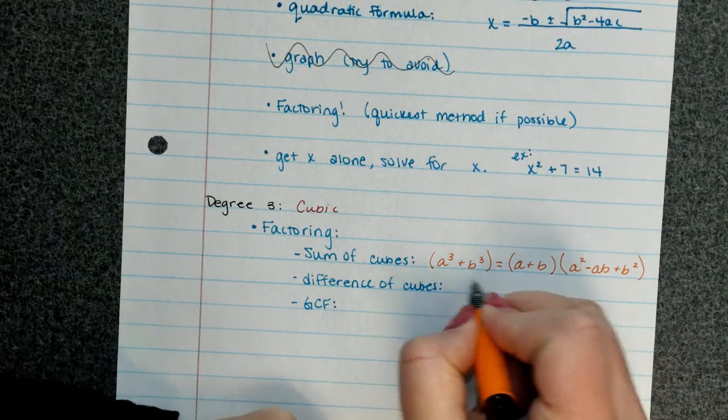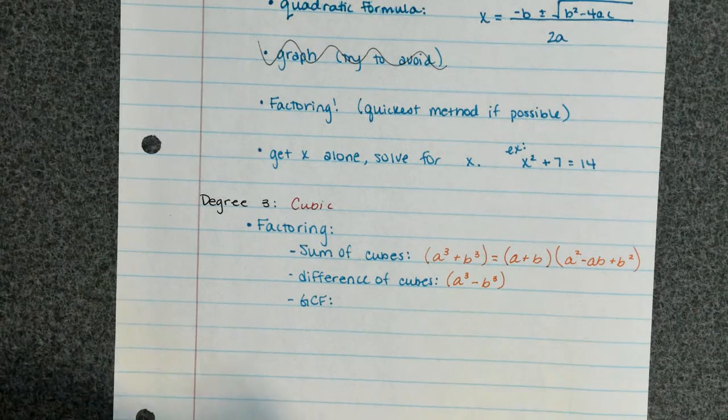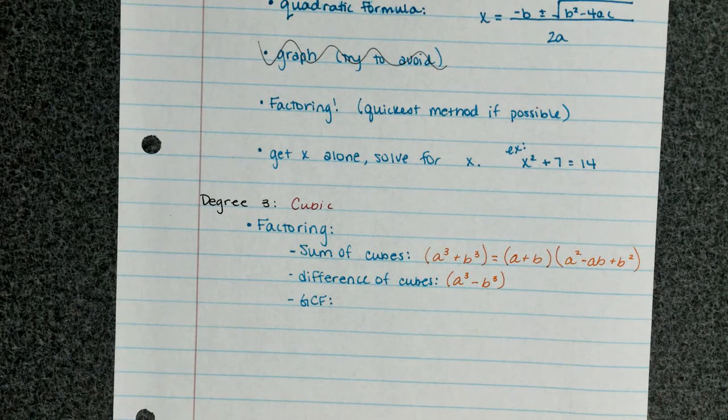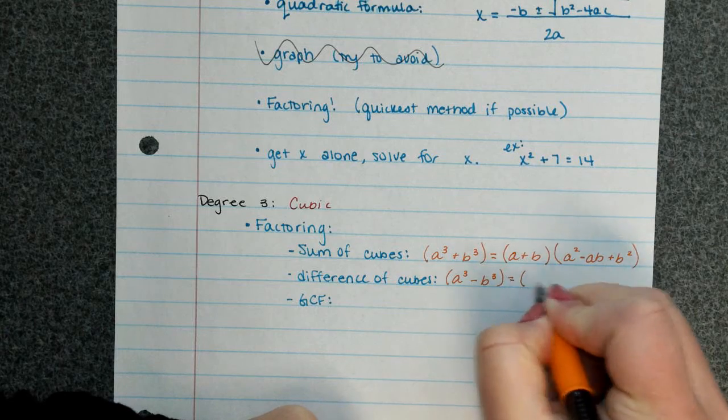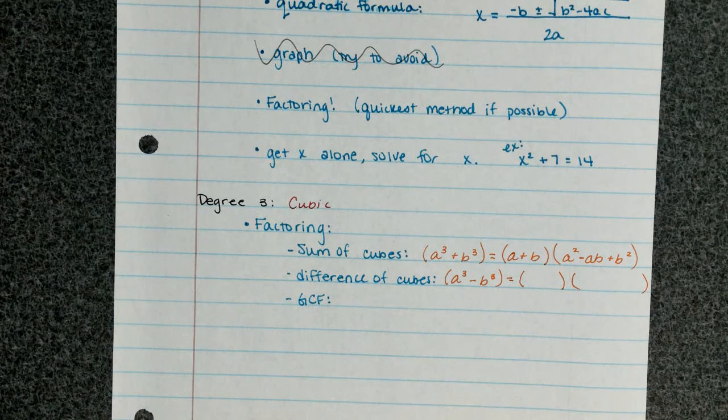Okay. If it's the difference, it's very similar, but instead of adding two perfect cubic numbers, we have subtraction of two cubic numbers. When we factor it, we still have a binomial then a trinomial. The only thing that changes is where those signs are at. So they both only have one subtraction sign.